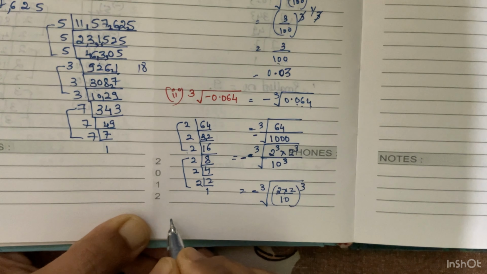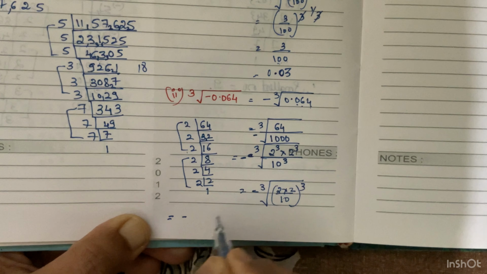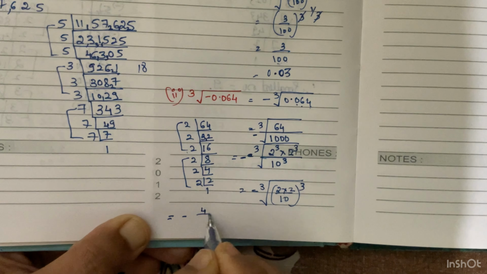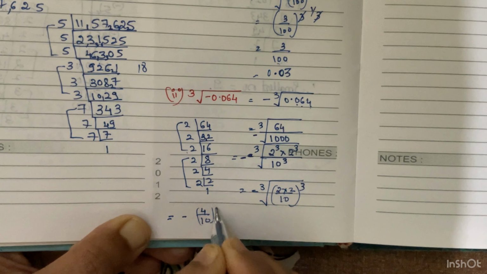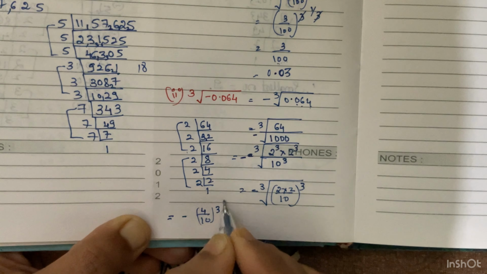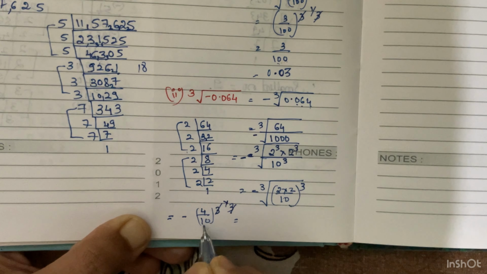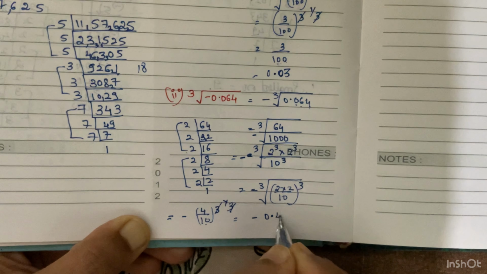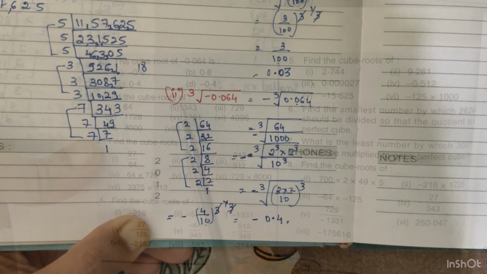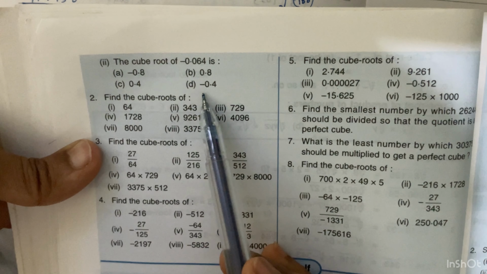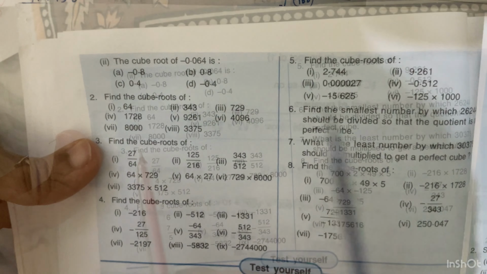In the next step, minus 2 2s are 4 by 10 in a bracket raised to the power 3. This cube root I am just writing as 1 by 3. Now the 3s get cancelled, so what is left? Minus 4 by 10, and minus 4 by 10 I can write as minus 0.4, right? For that option I have D, minus 0.4 here.